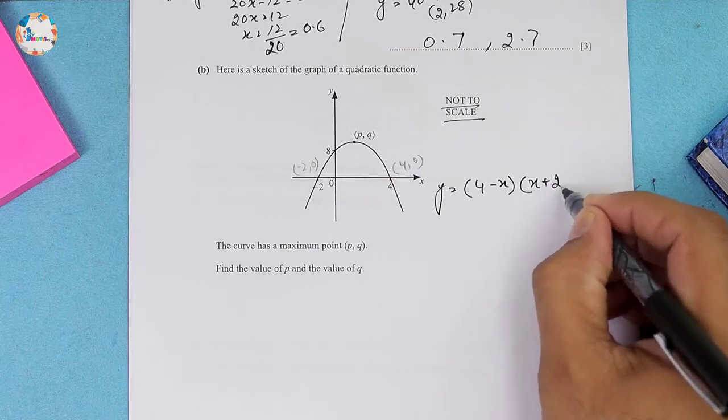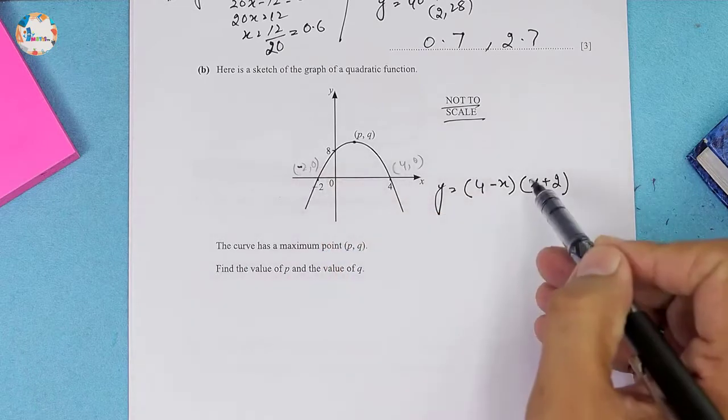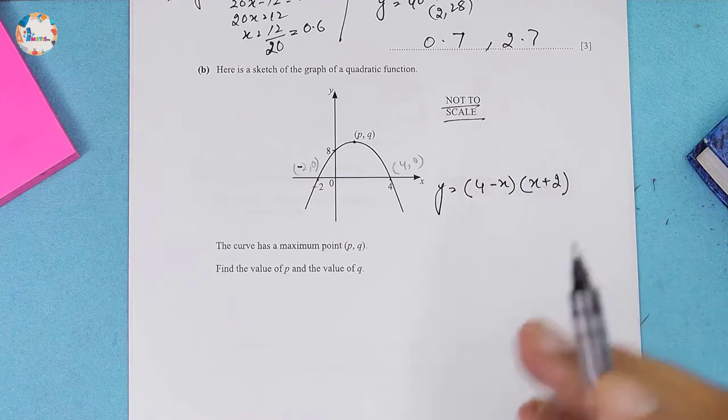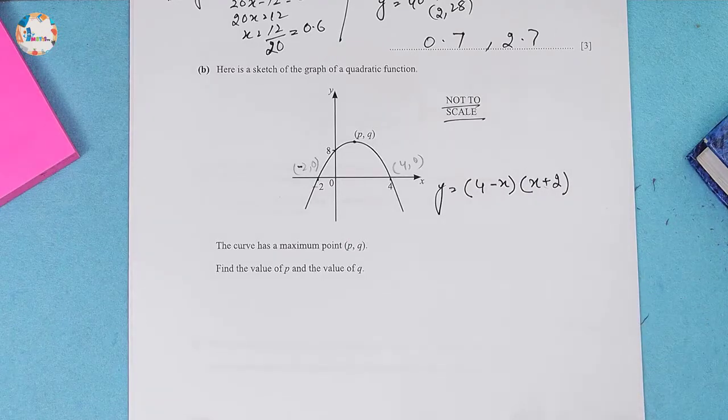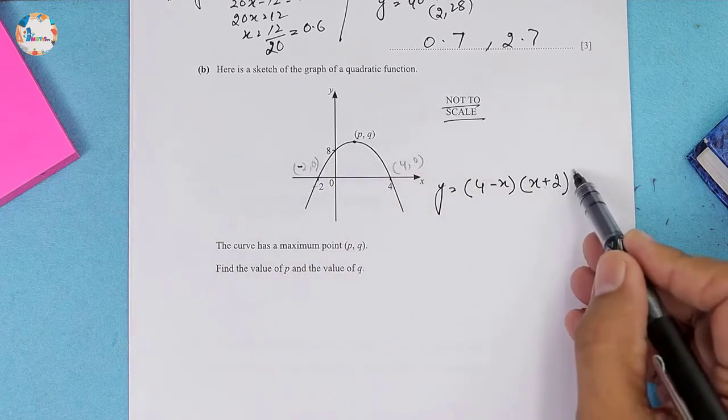So this will be our quadratic equation. From these 2 points we have written, this is -2, so we have taken this one over here, and this is 4 minus x.